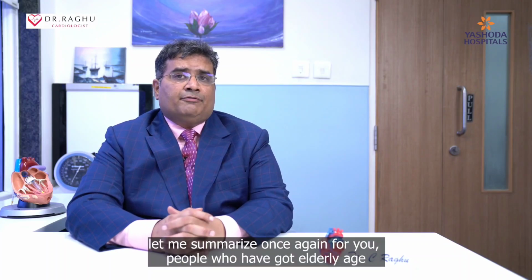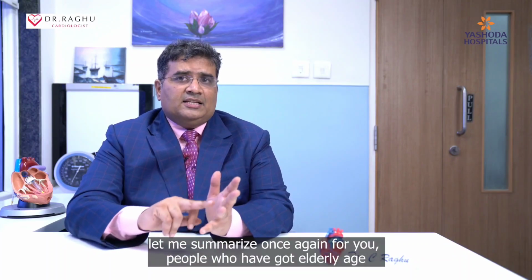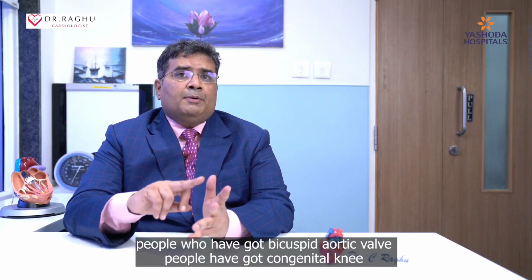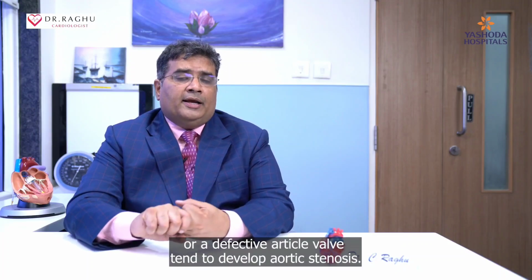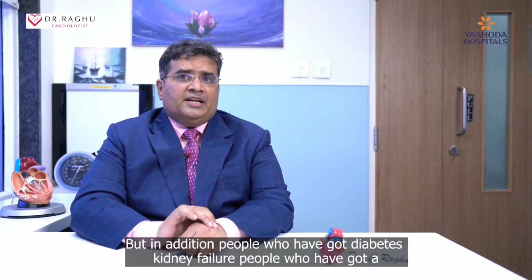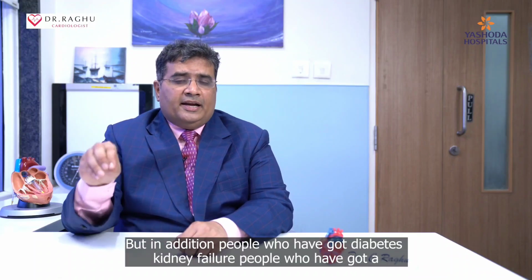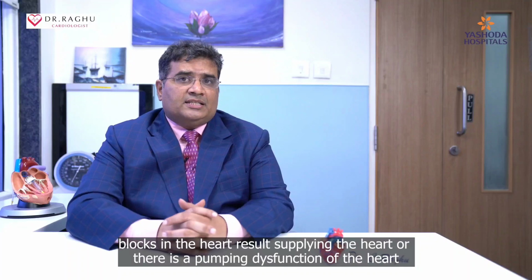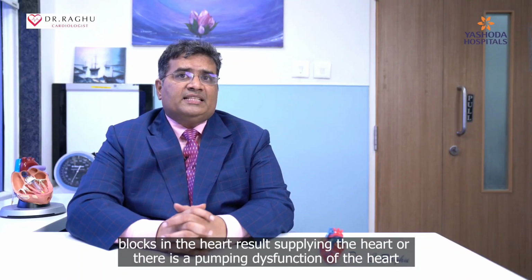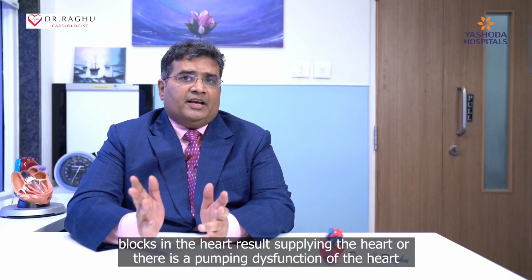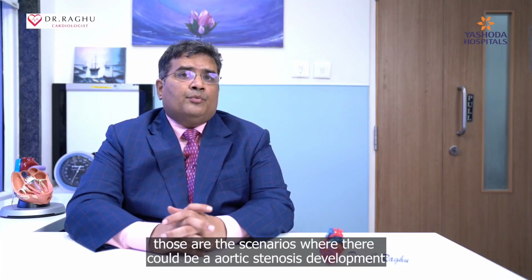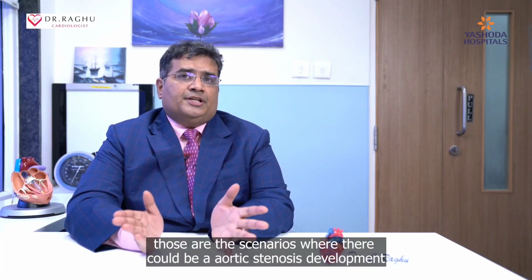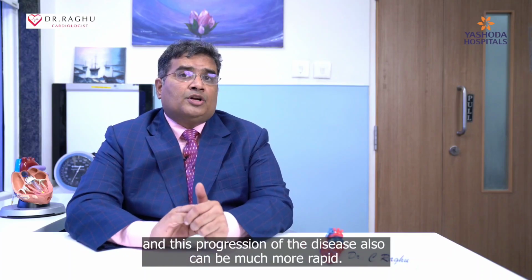Let me summarize once again for you. People who are elderly, people who have a bicuspid aortic valve, people who have a congenitally defective aortic valve from birth tend to develop aortic stenosis. But in addition, people who have diabetes, kidney failure, blocks in the heart vessels supplying the heart, or whenever there is a pumping dysfunction of the heart, those are the scenarios where there could be aortic stenosis development, and this progression of the disease also can be much more rapid.